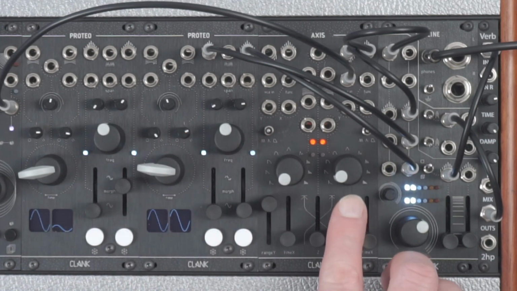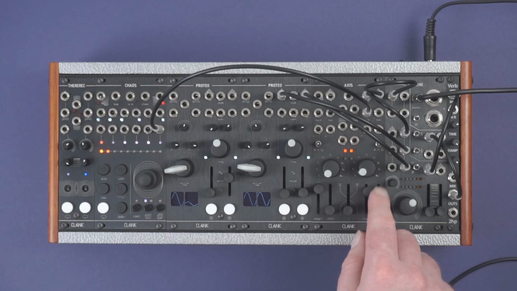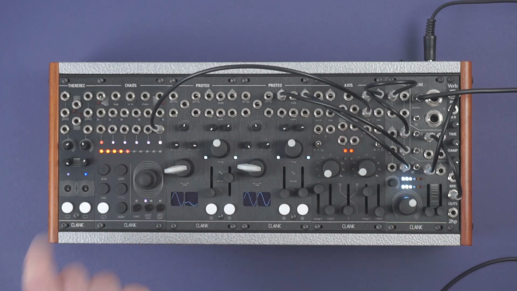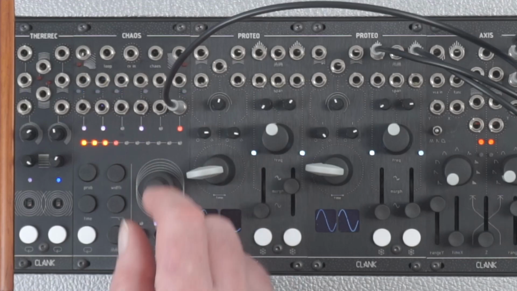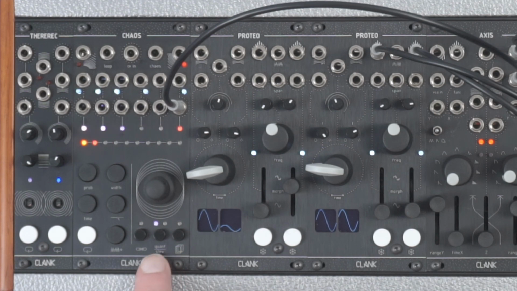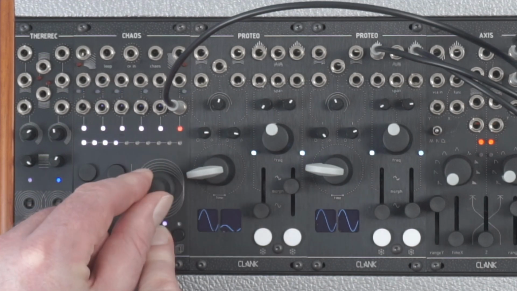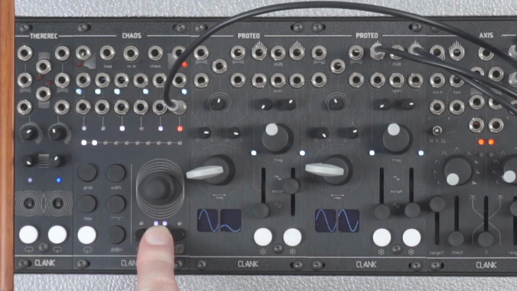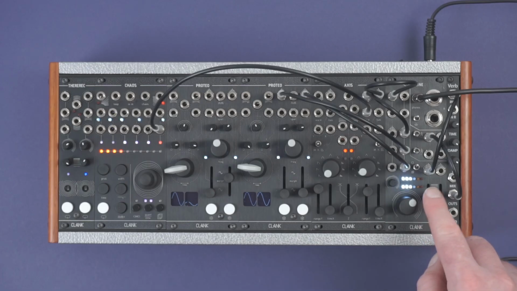There we go. So that's open. Now it's pretty random and there's a bit of clicking going on, so let's put a little bit of slew on there. And we can also change the amount of slew, make it a little bit more subtle, something like that, and a bit of reverb.